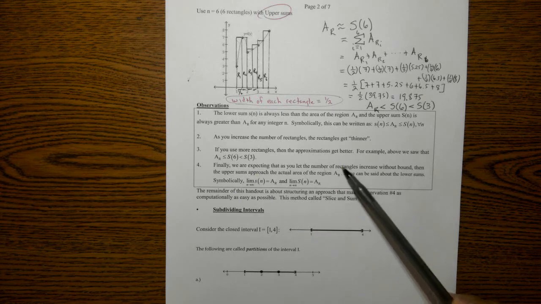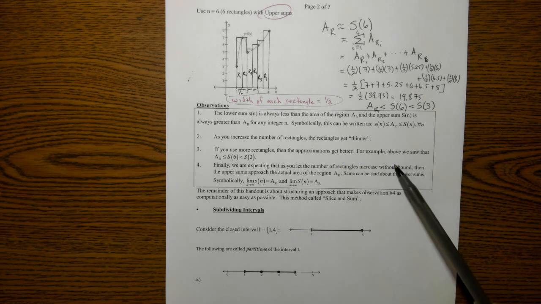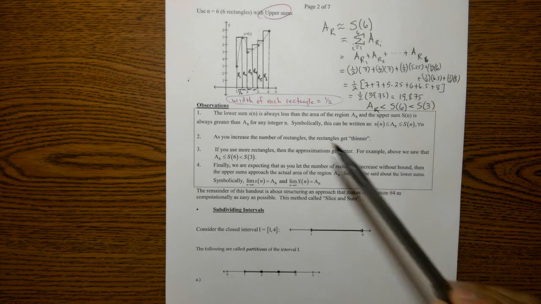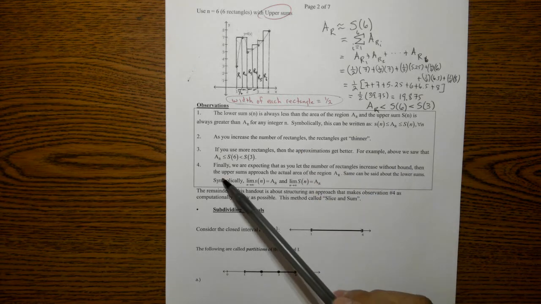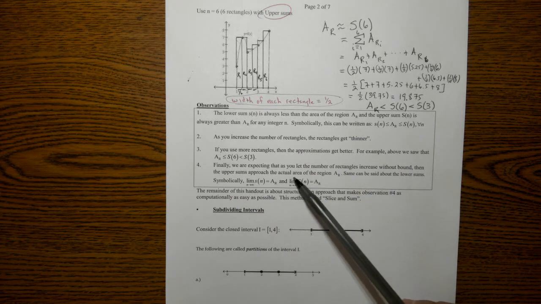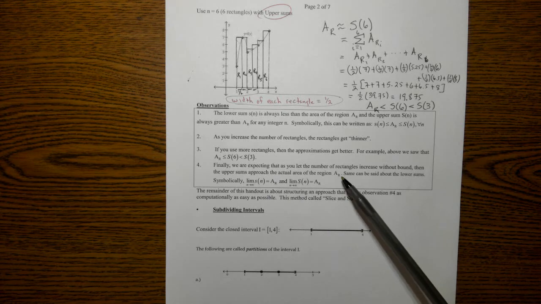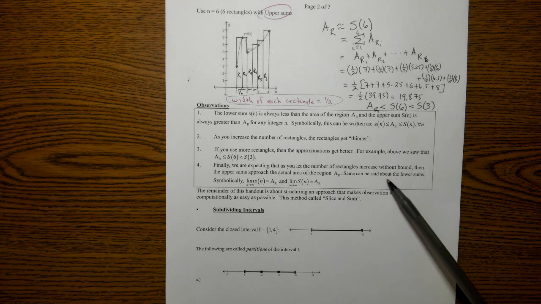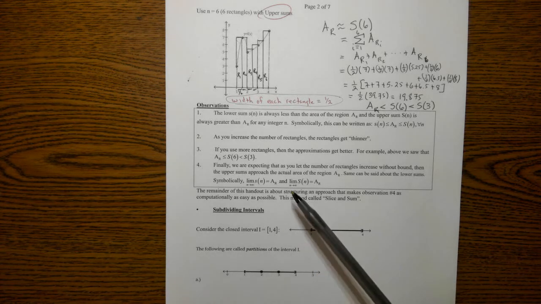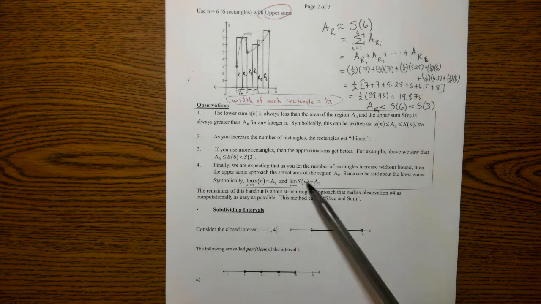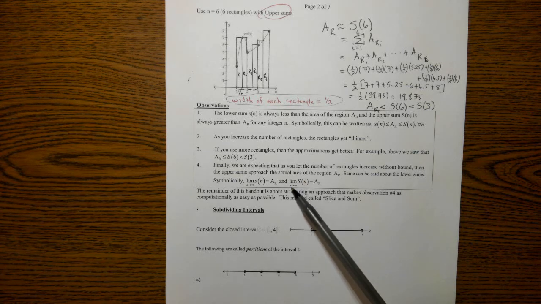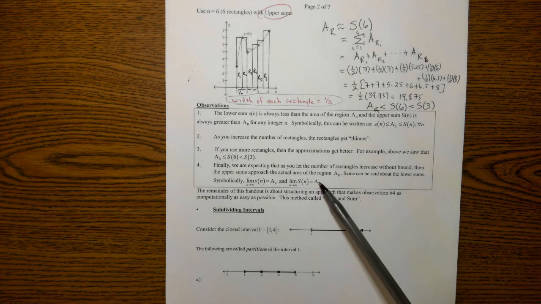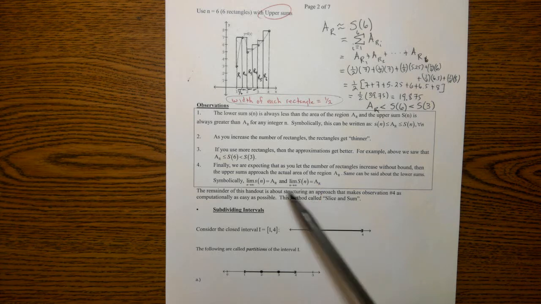Finally, this is what we would want to happen. As you let the number of rectangles increase without bound, more and more rectangles, and they're getting thinner and thinner, then the upper sums approach the actual area of the region A sub r. The same thing can be said about the lower sums. So symbolically, if you take the limit of the upper sums as the number of rectangles increase without bound, you should get the area of the region.